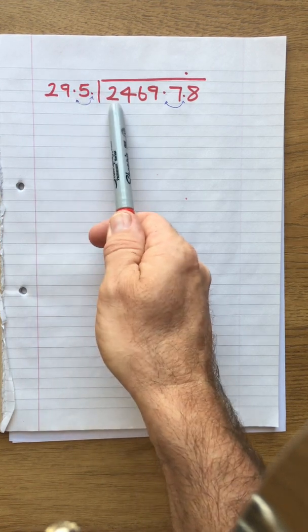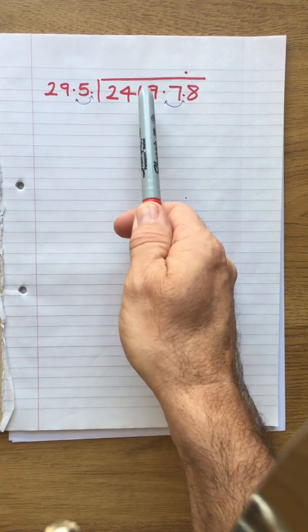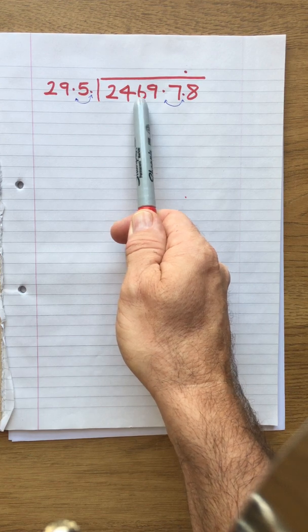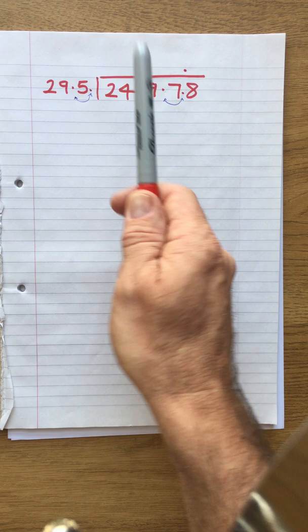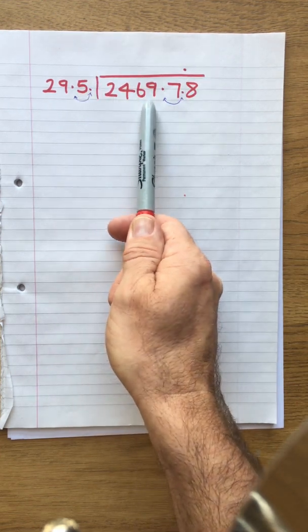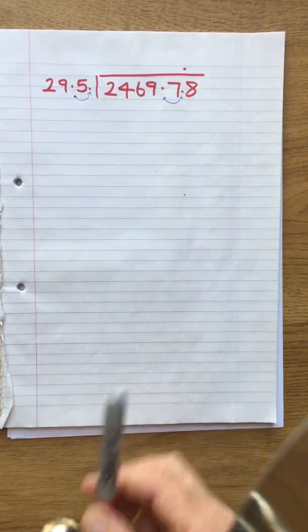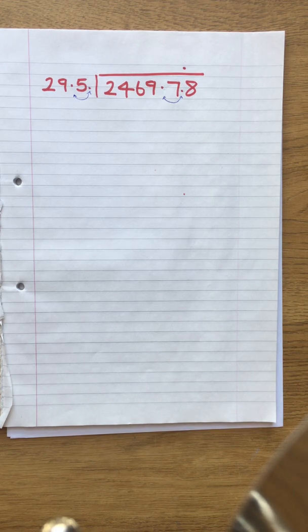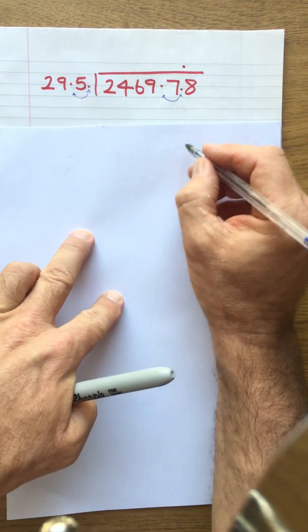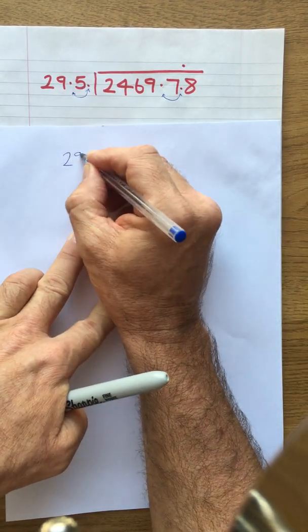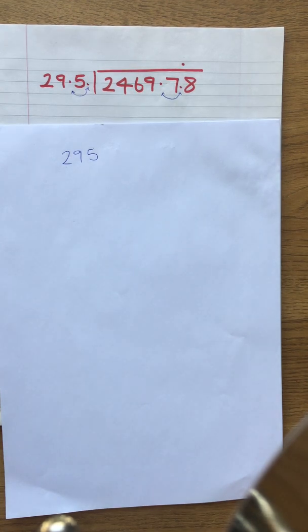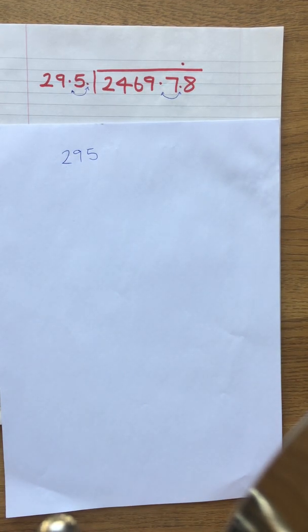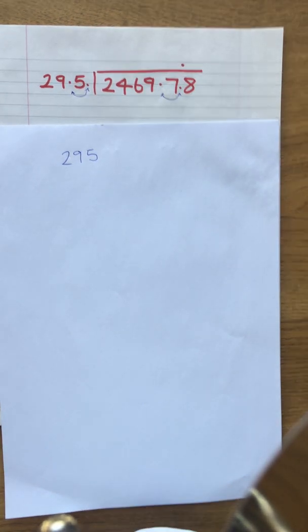How many into 2? None. Into 24? None. Into 246? None. Into 2469? Yes, it is going to go into that one. How many? Well, we need to think about working it out, don't we? And we're going to work it out by saying it's going to be 295 times something.